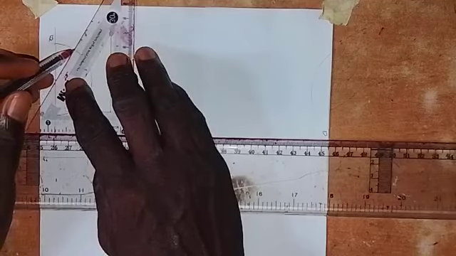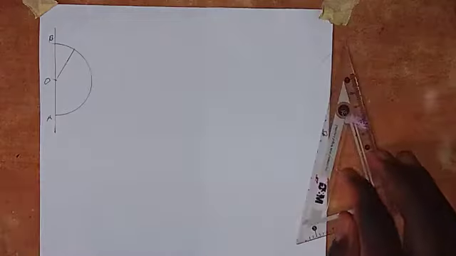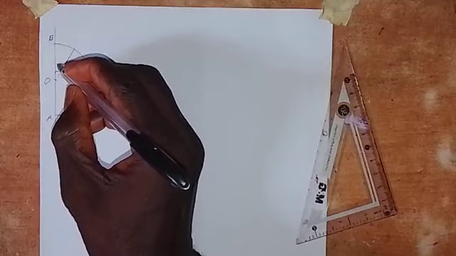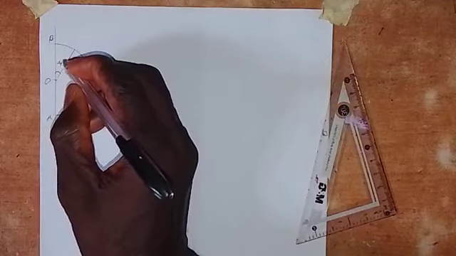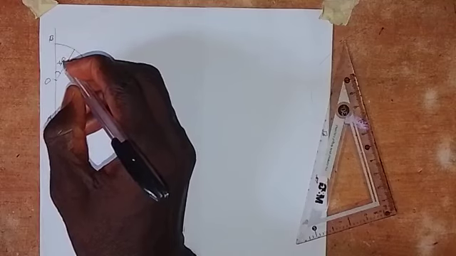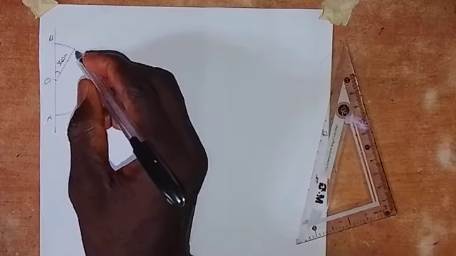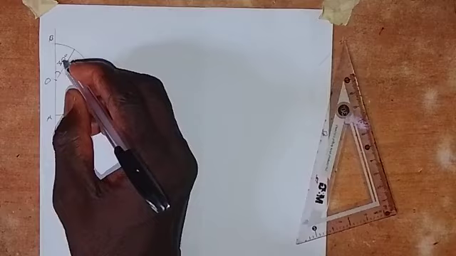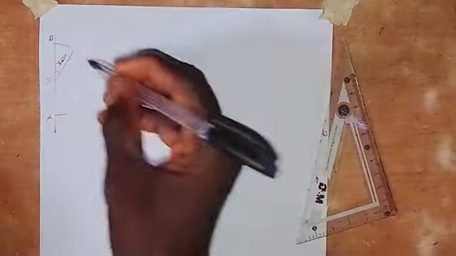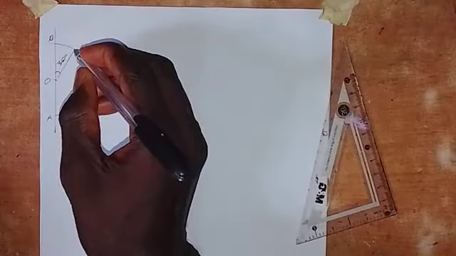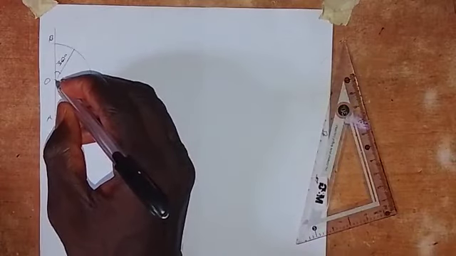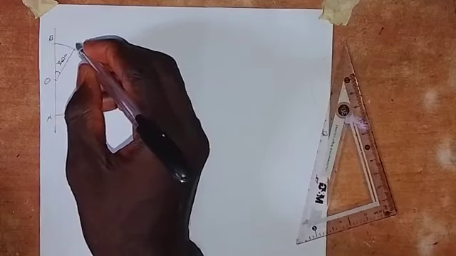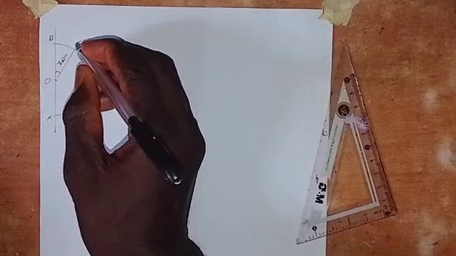Let it touch this semicircle. This angle that we have here is 30 degrees, so let's take note of that. They can ask you in an objective question what is the value of the angle at which this line is to line AB. It is 30 degrees, as you see it written here. The point where the line from O touches the semicircle, let's call it point C.